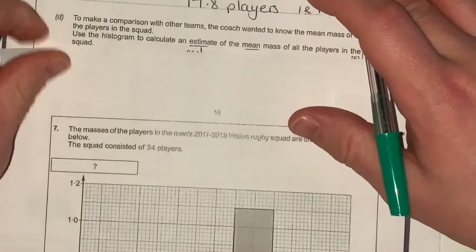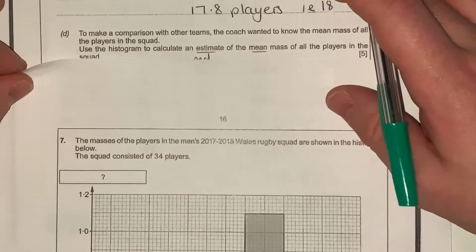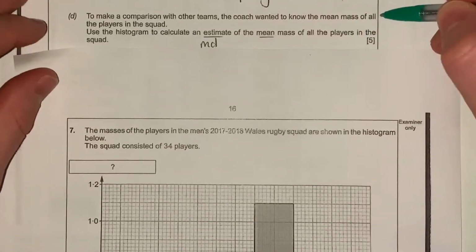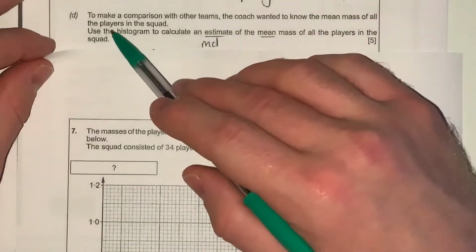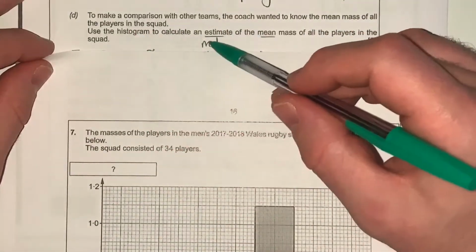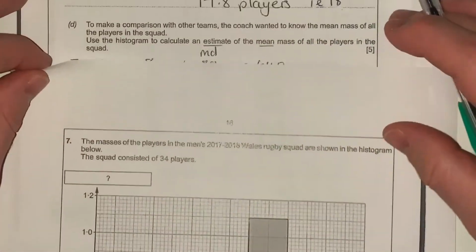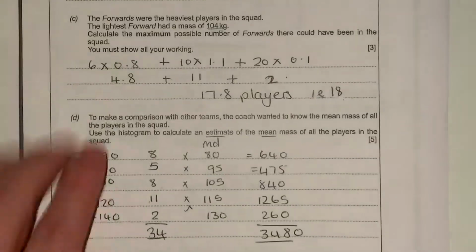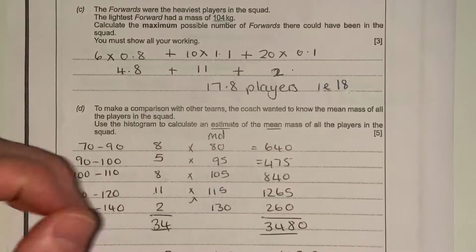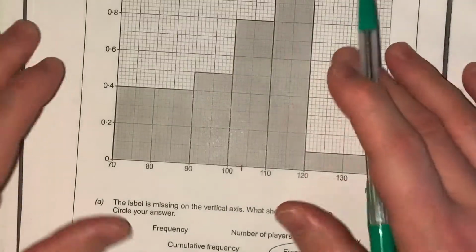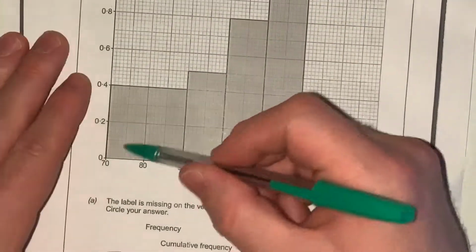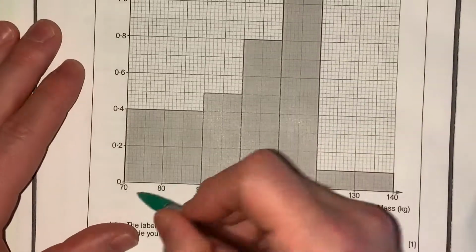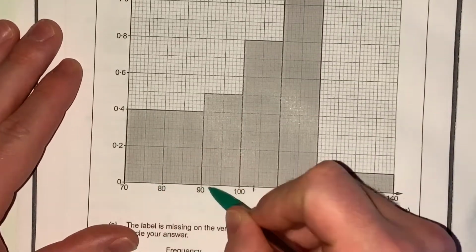Next one says, to make a comparison with other teams, the coach wanted to know the mean mass, so the average mass of the players in the squad. Use a histogram to calculate an estimate of the mean mass. So this is all my workings, but let's explain how I've done this, because for 5 marks, it's not that simple. I'm going to start by finding out how many people are in each class width, so in each block. So that's going to be the area.